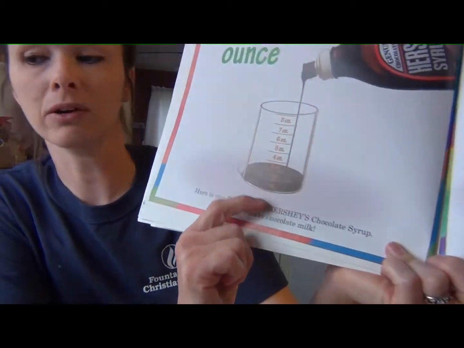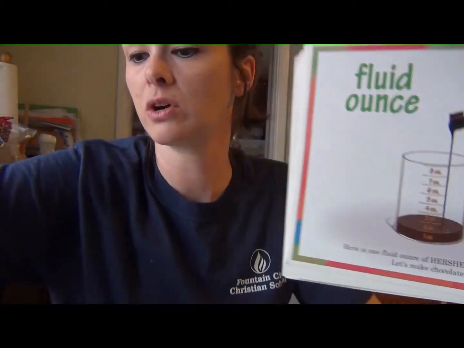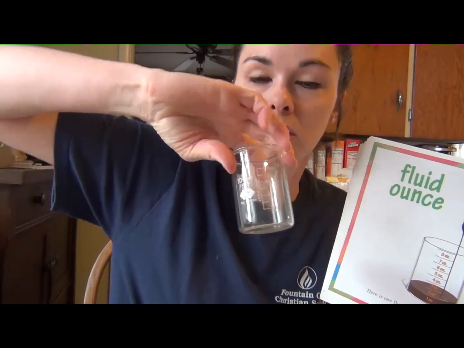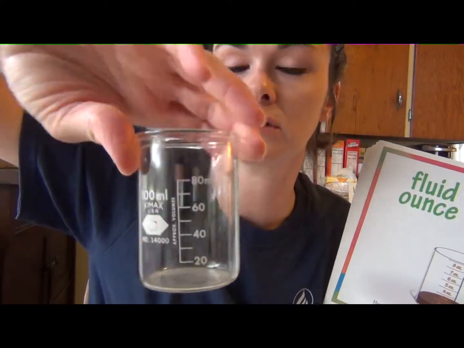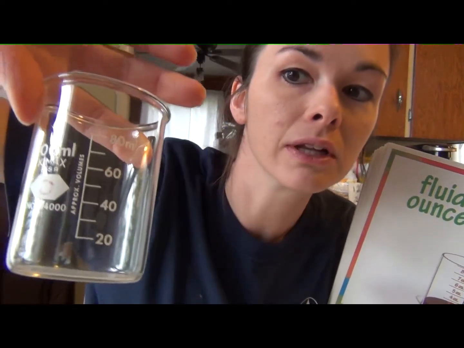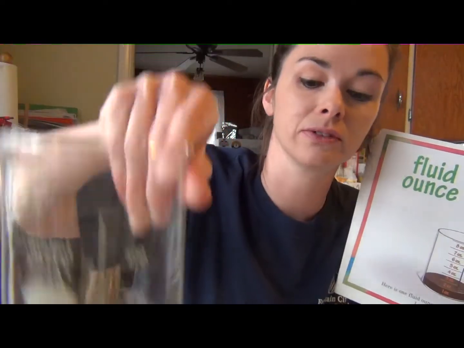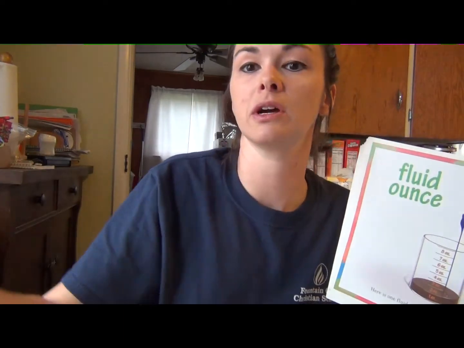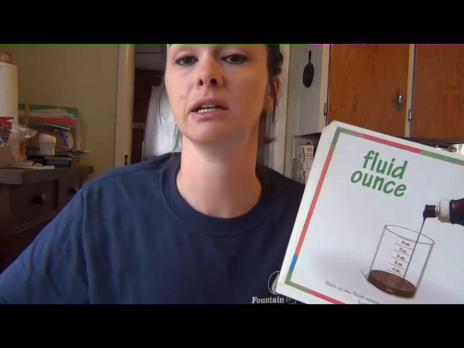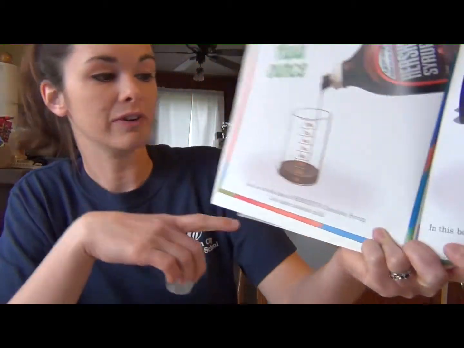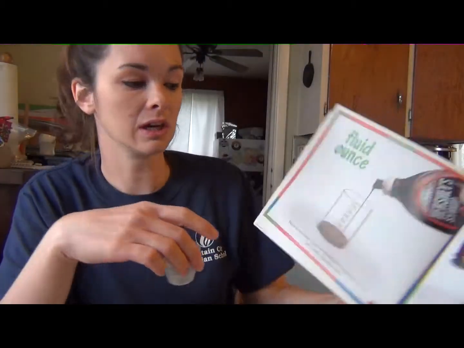Let's make chocolate milk. Okay, so I have some test tubes, but they're, can you see it? Beakers, I should say. They're in milliliters. All of these things are in milliliters. Even my measuring cup. So I have found in my existence the easiest way to figure out how many milliliters and ounces are all together is this.